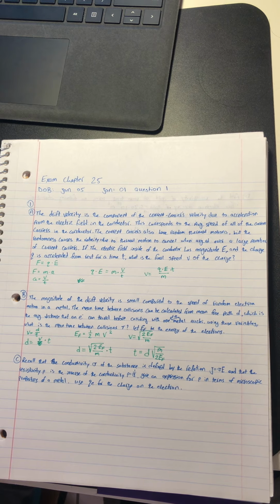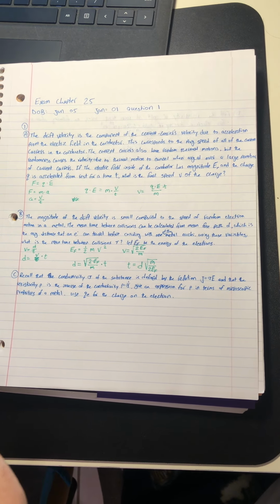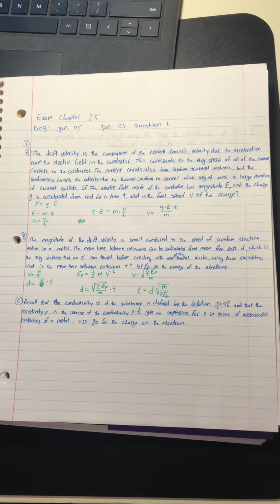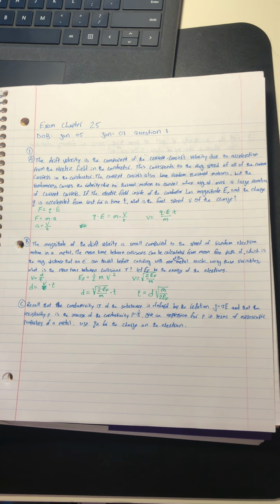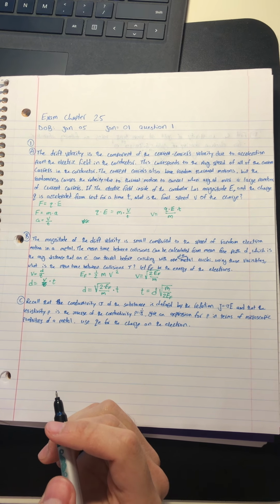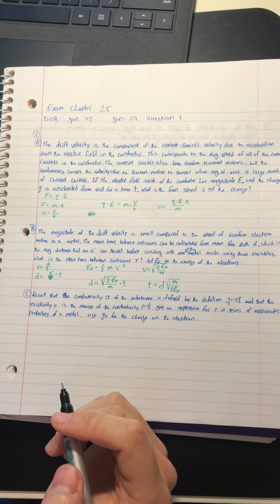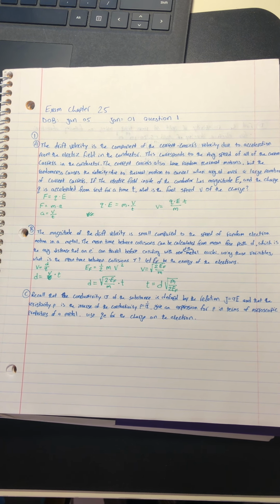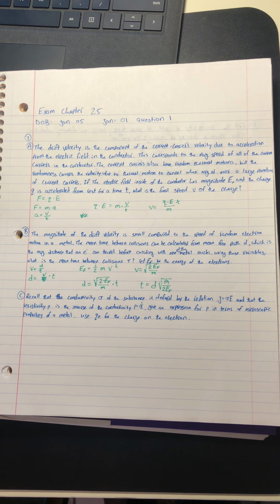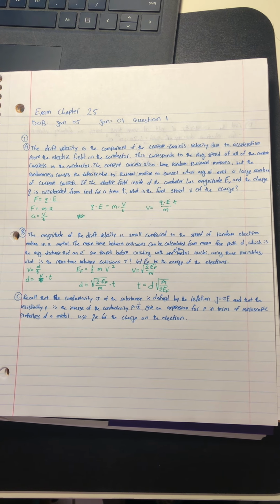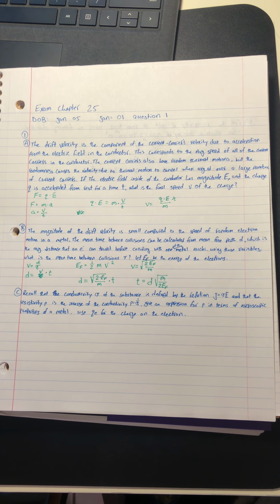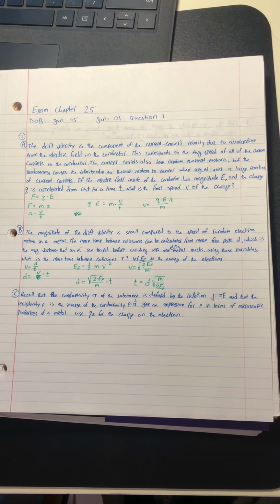We're finally getting to part C of this problem. We recall that the conductivity sigma of a substance is defined by the relation J equals sigma times E. And the resistivity rho is the inverse of the conductivity, so rho equals 1 over sigma. Given the expression for rho in terms of microscopic properties of a metal, use Q sub E for the charge of an electron.